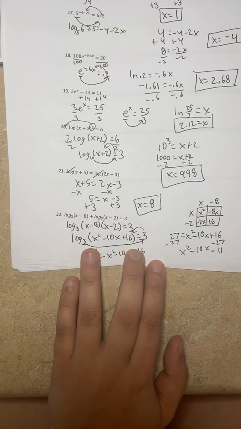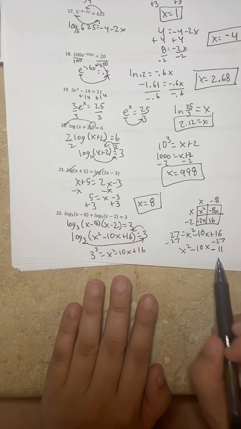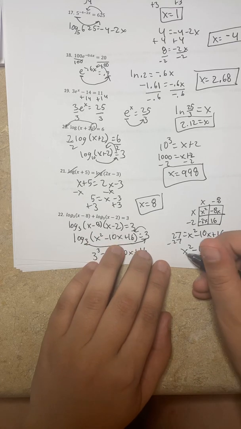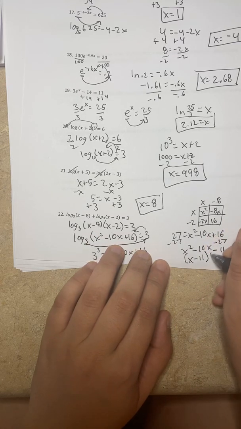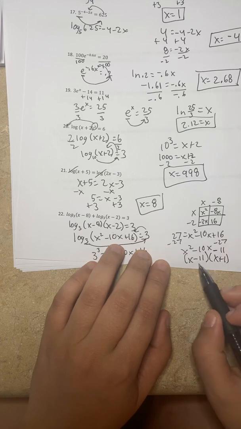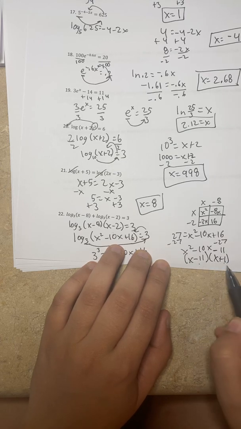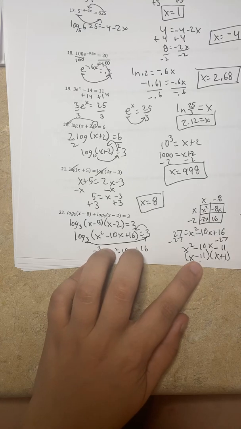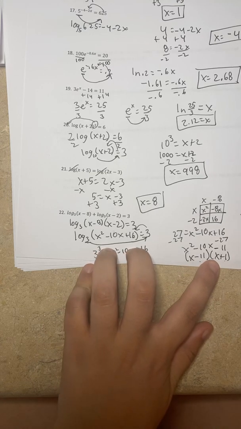Okay, now we factor. Remember, that means you have to find something that's going to multiply to give me negative 11 and add to give me negative 10. Well, that's going to be x minus 11 and x plus 1, because they multiply to give me that negative 11 and they're going to add to give me that negative 10. So that gives me x is equal to positive 11, because you take the opposite, and negative 1.